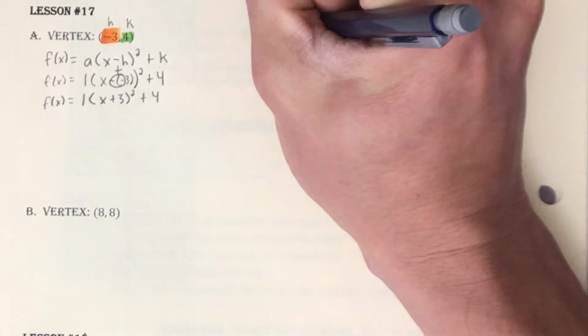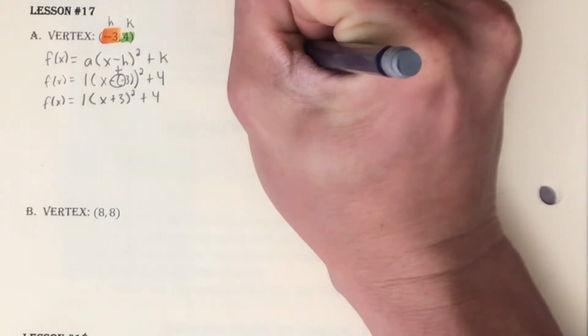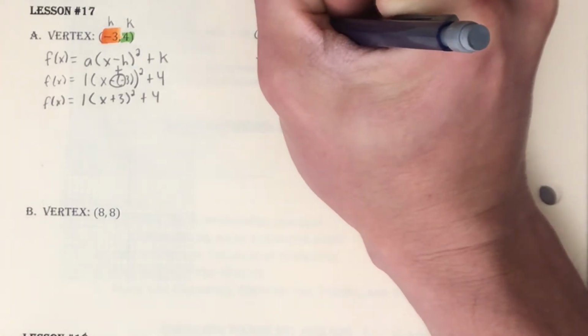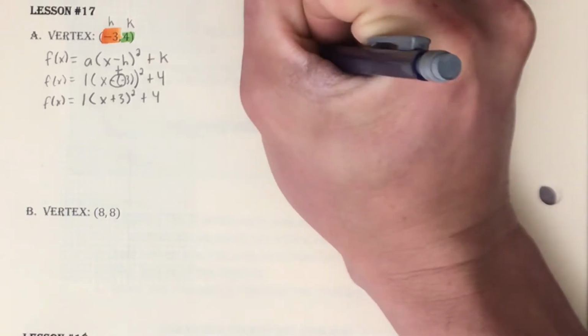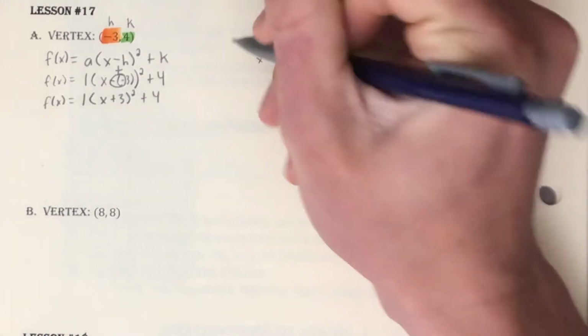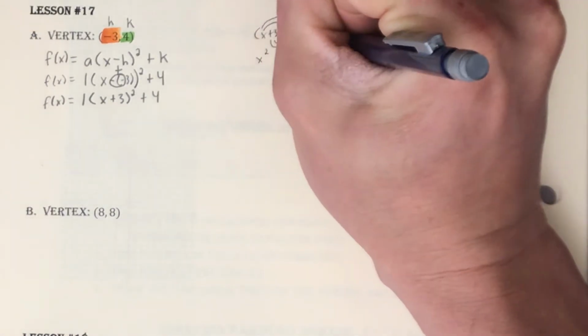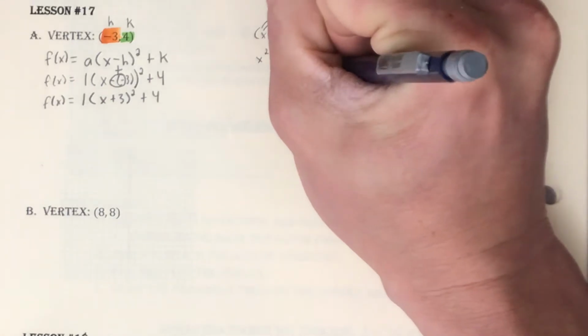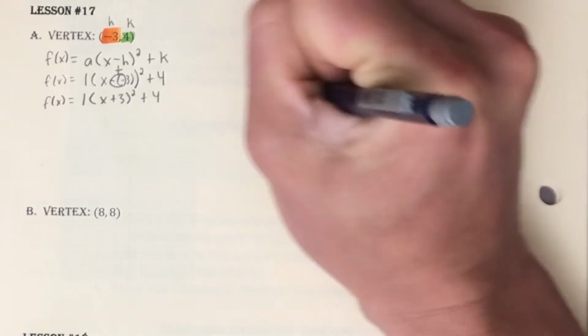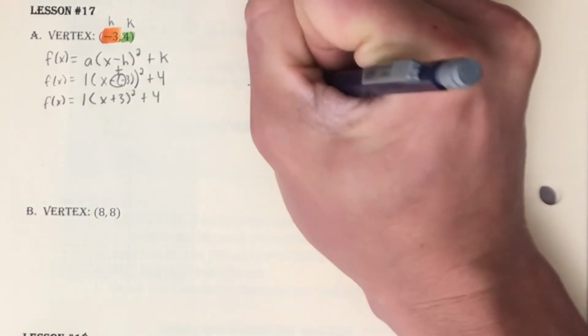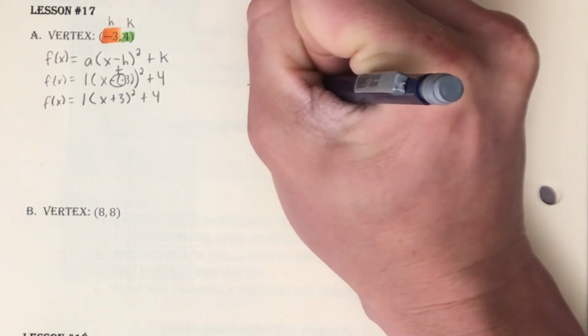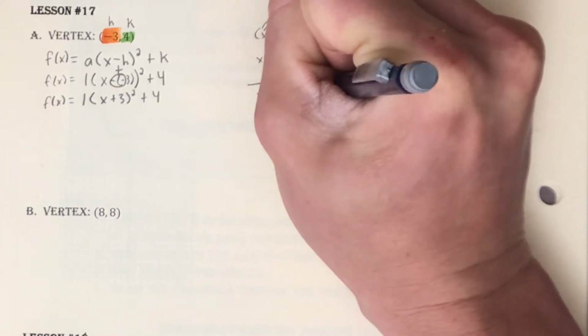So if I did FOIL, I'd get first term times first term. So x times x, which is x squared. Outside term, x times +3, which is +3x. Inside term, +3x. And last term, +3 times +3 is +9. Then I would combine that and I would come up with x squared plus 3x is 6x plus 9.